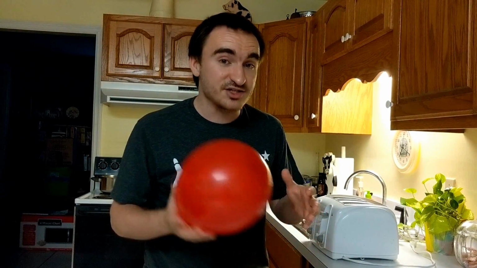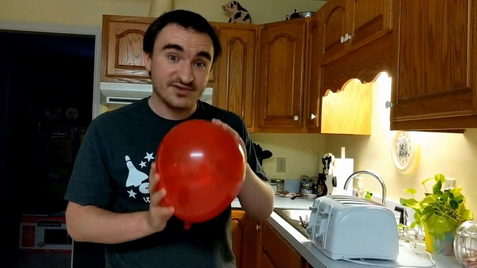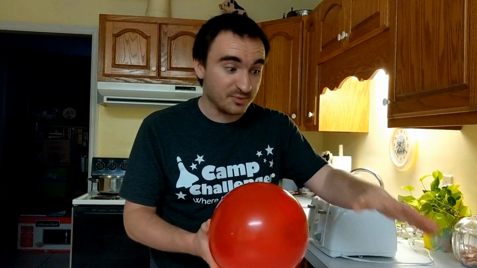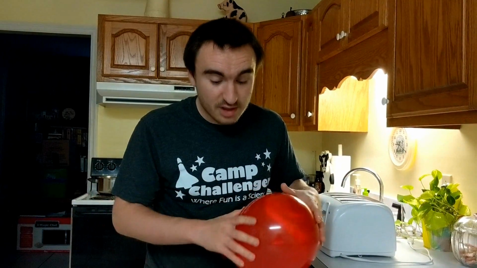Now, I want you guys to try something further than this at home. I want you not only to see if this works for you and how to really build up a charge on your balloon to help the can move, but also to see how fast it can move. Does the size of your balloon affect the speed that you can pull your can? Think about that.